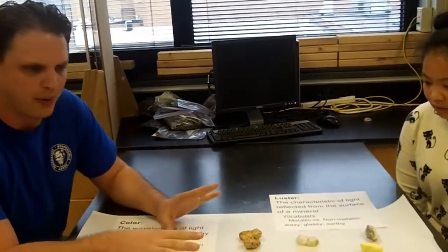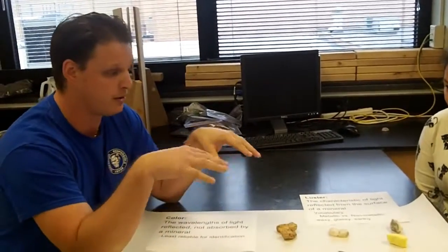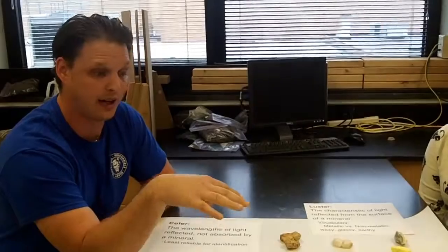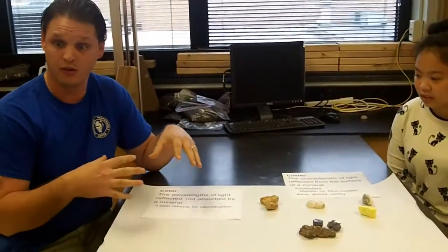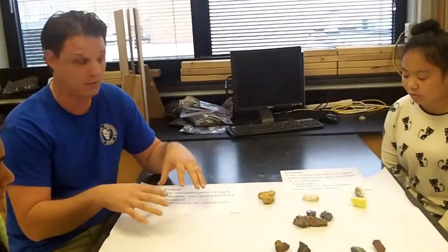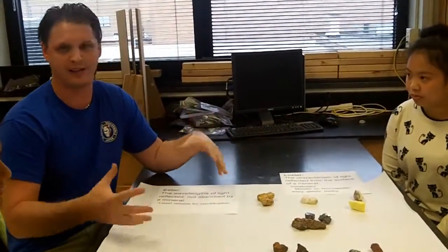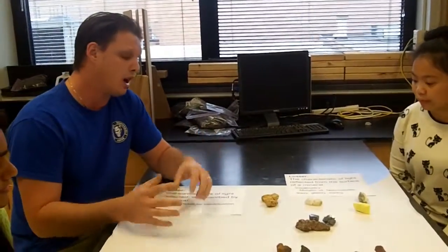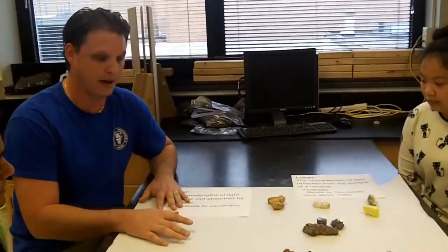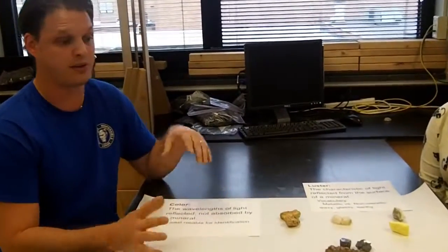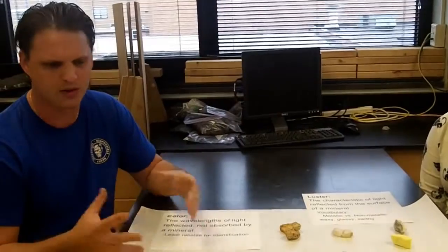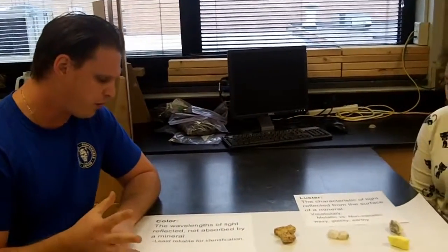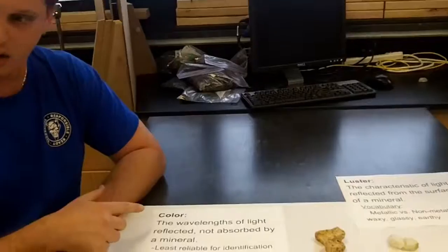The purpose of all of the mineral properties is really to identify them. We can look at certain characteristics in each one of these categories, gather information by actually looking at a specimen, and determine different characteristics. Then we'll use data tables and charts to find out the identity of the mineral. Some of these first 3 are really good, very useful characteristics, and other ones not so much, and we'll get into all those. So the first one we're going to talk about is color.